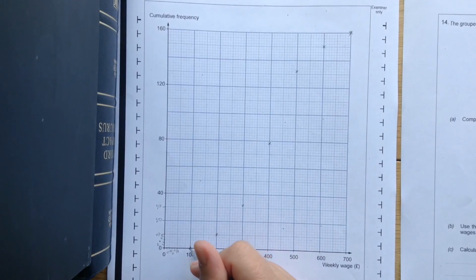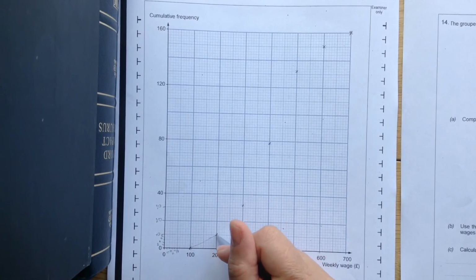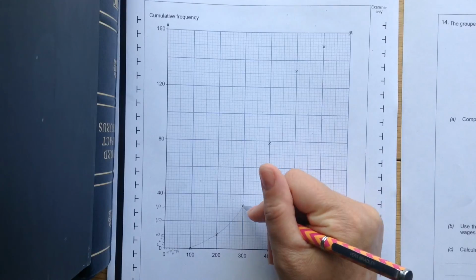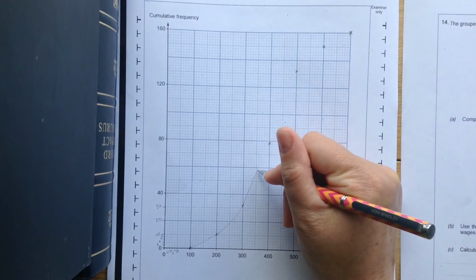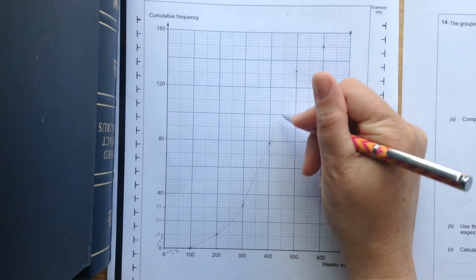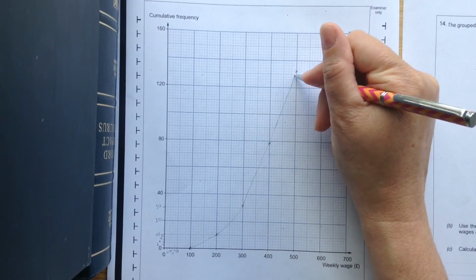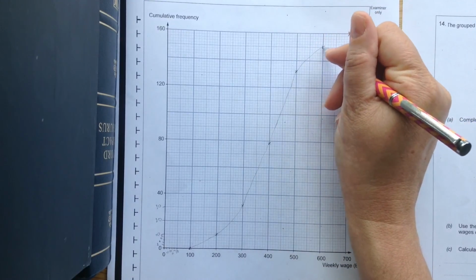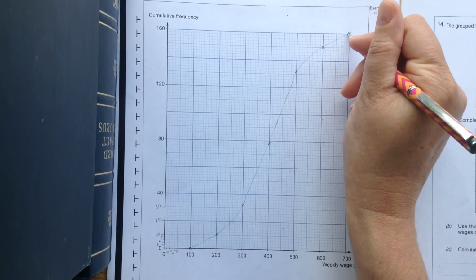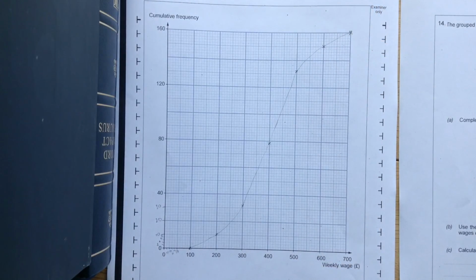Joining them up now, nice smooth curve. Take your time. Do it with a pencil so you can rub it out if you make a mistake. I'm quite pleased with that.